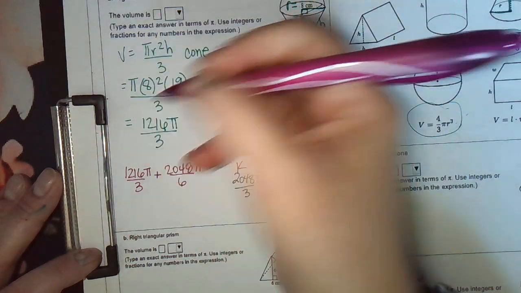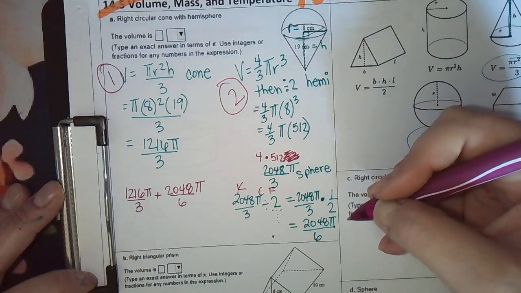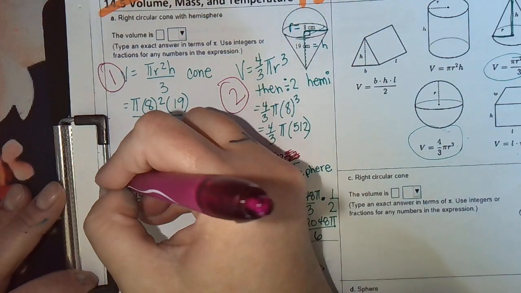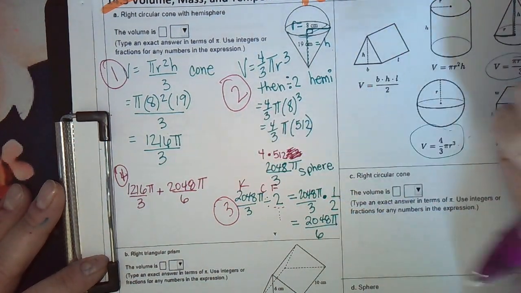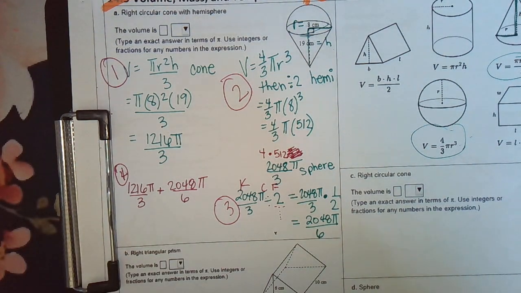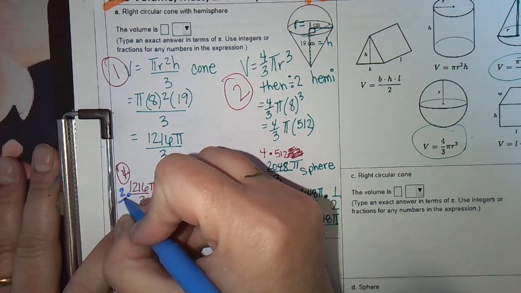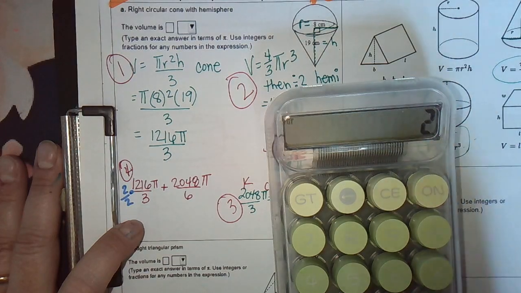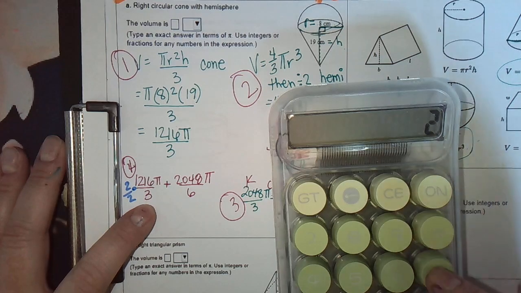But y'all know, our first step was to find the volume of a cone. Second, volume of a sphere. Third, divide that sphere by 2. Fourth, add your 2 volumes. Okay, so now if I try and add them, I can't because I need a 6 on both of my bottoms so that I can add them. So I'm going to multiply the top and the bottom by 2, and that'll get me that 6 on the bottom that I'm talking about.